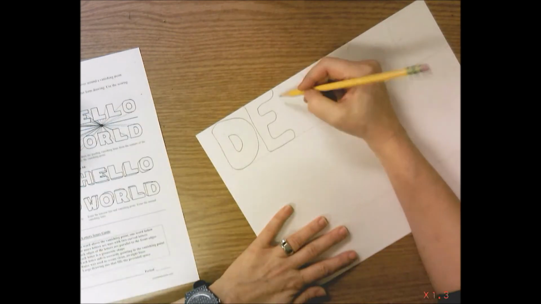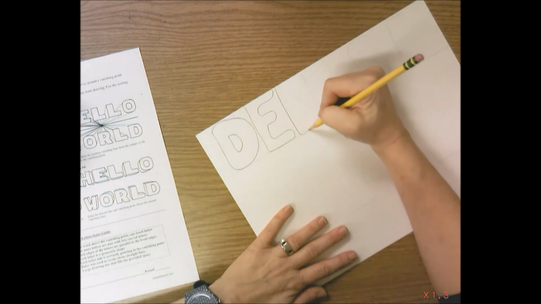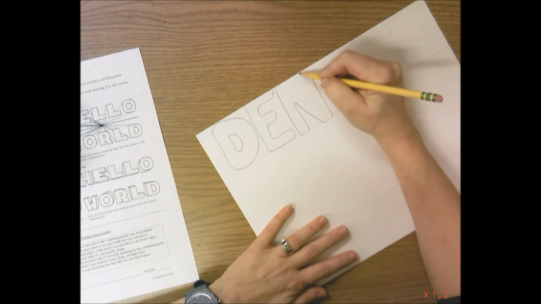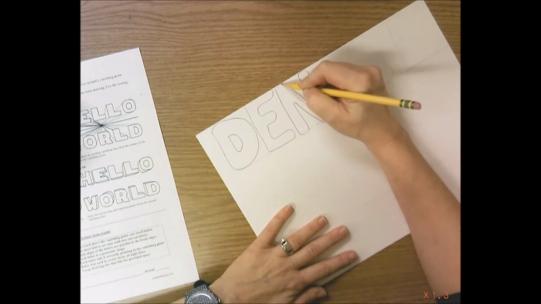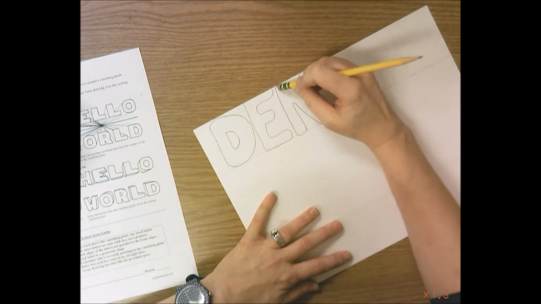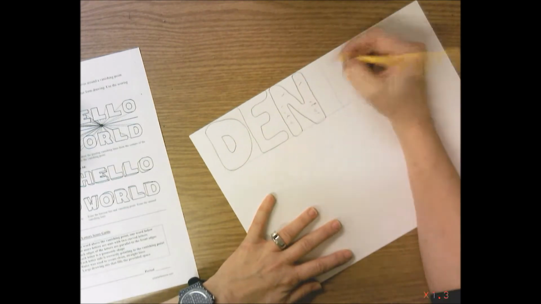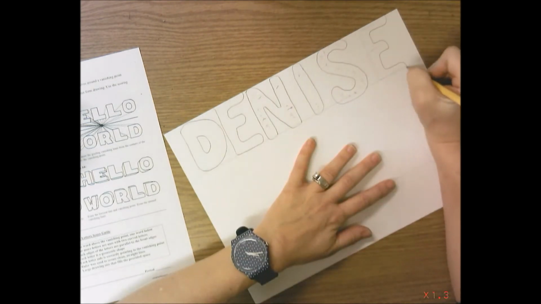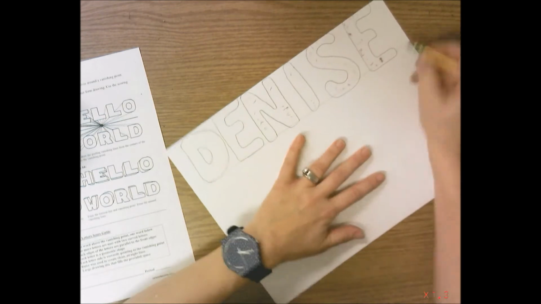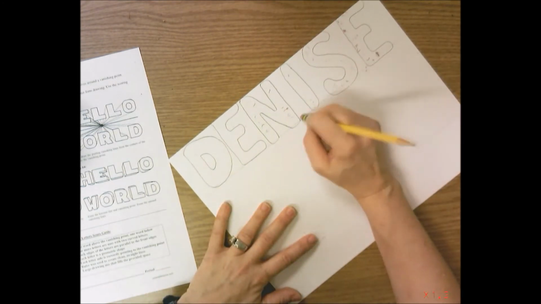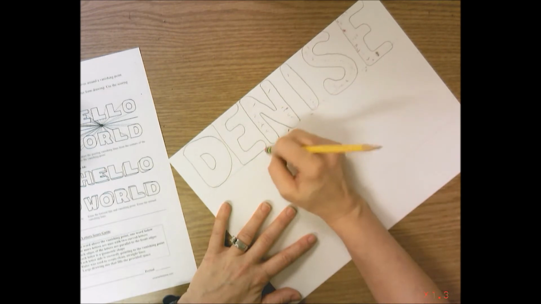The N, again, I go around, curving. Whenever I bend around something, I curve it to make it rounded like a bubble letter. Erase the N inside, the I, okay, and then I'm going to erase this line at the bottom because I don't need it anymore. It was just to help me make sure I got my letters evenly spaced out.